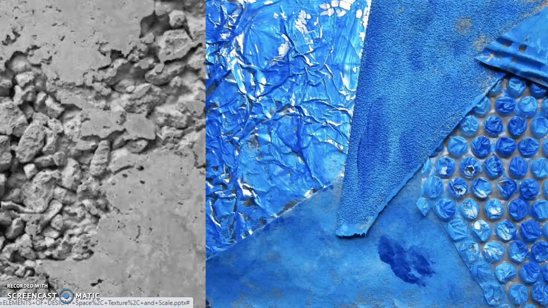You would look at this image a lot longer than you would look at just a nice, flat, smooth piece of concrete. Now, the blue image on the right is actually a piece of art, and it is also monochromatic with that blue paint.